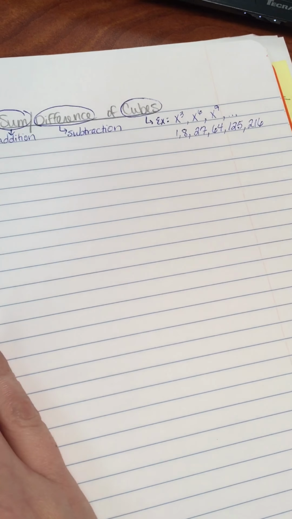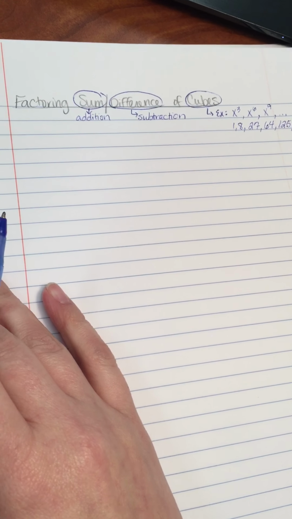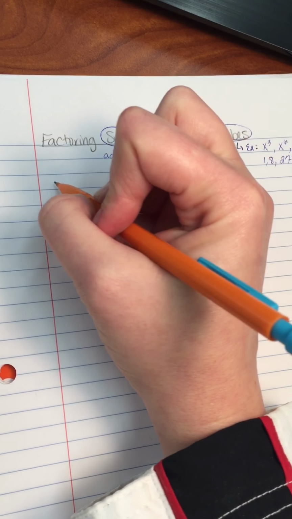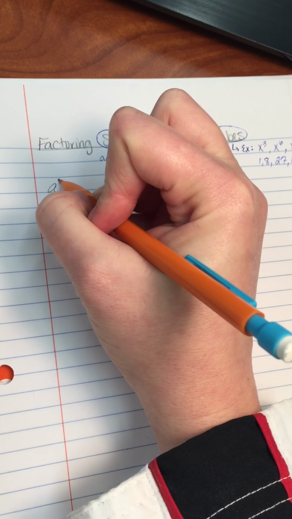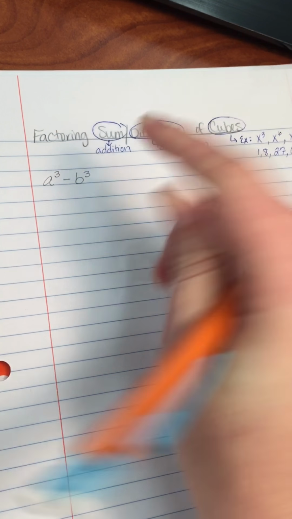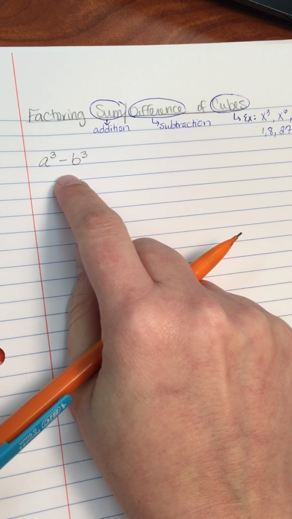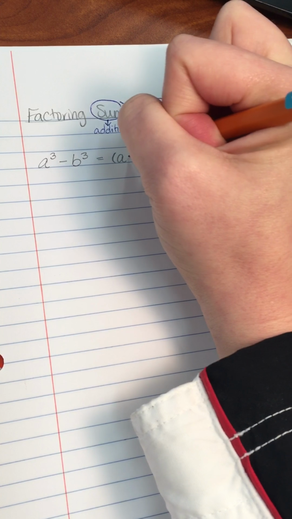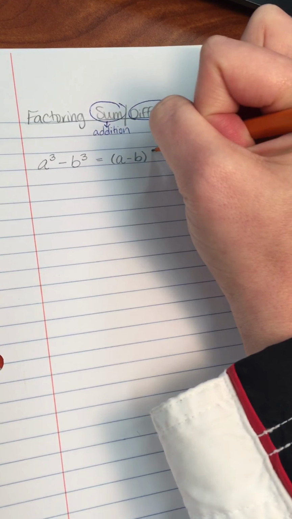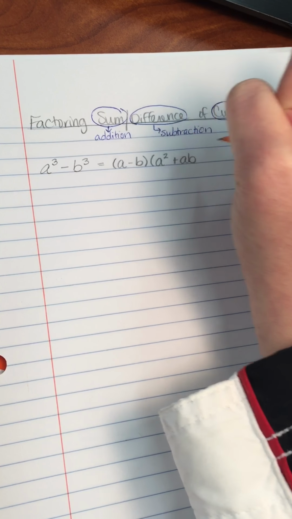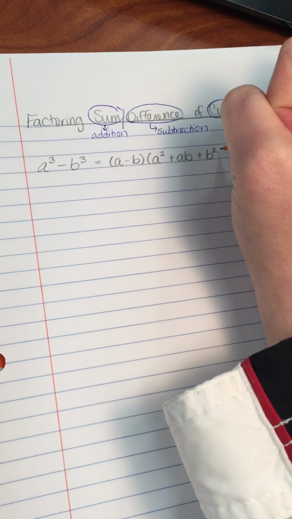All right, so now we're going to write the formula. Okay, so back to pencil. All right, so there are two formulas. So there's a cubed minus b cubed, just like the difference one, okay, before. And this is going to equal a minus b times a squared plus ab plus b squared.